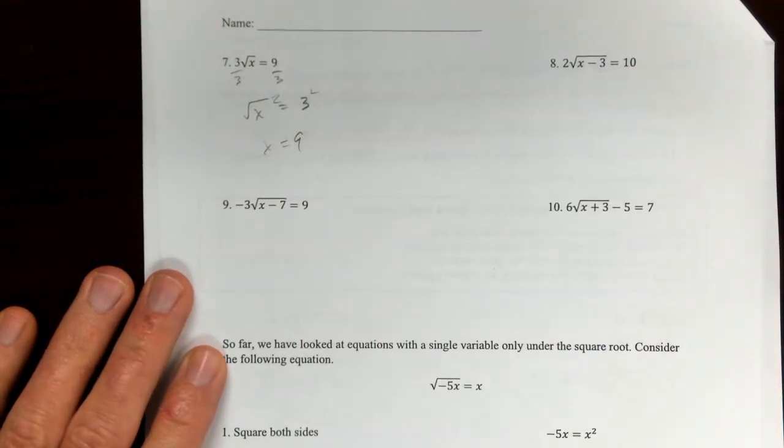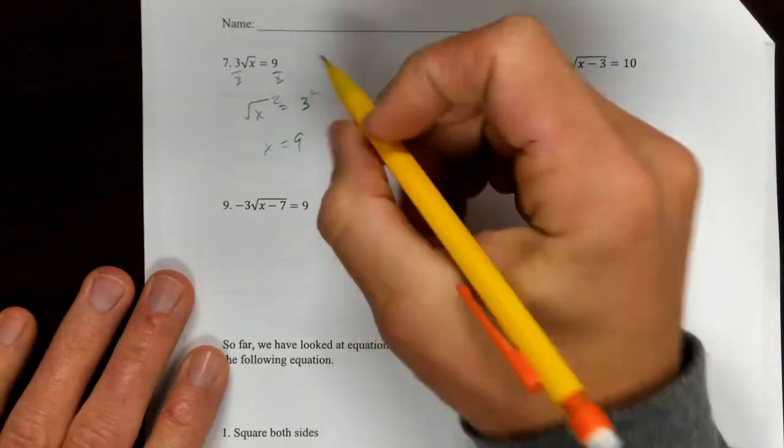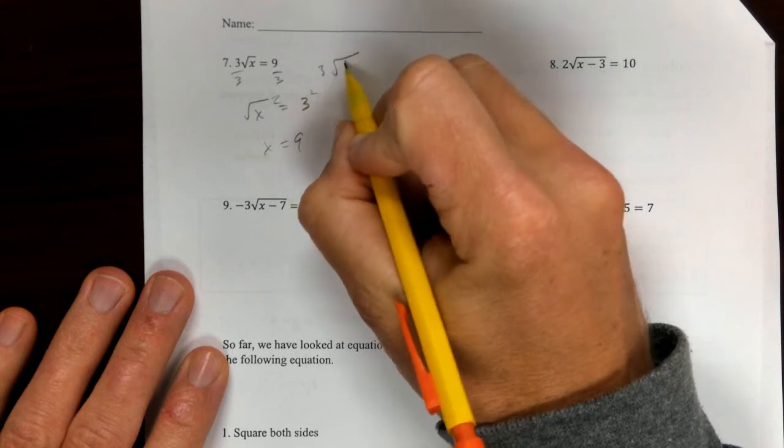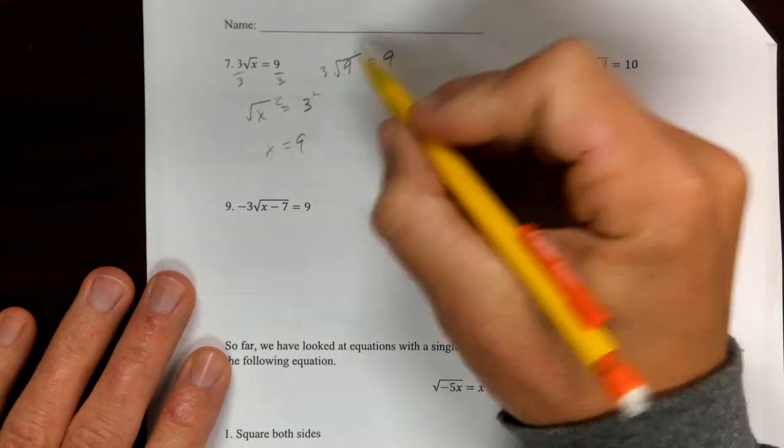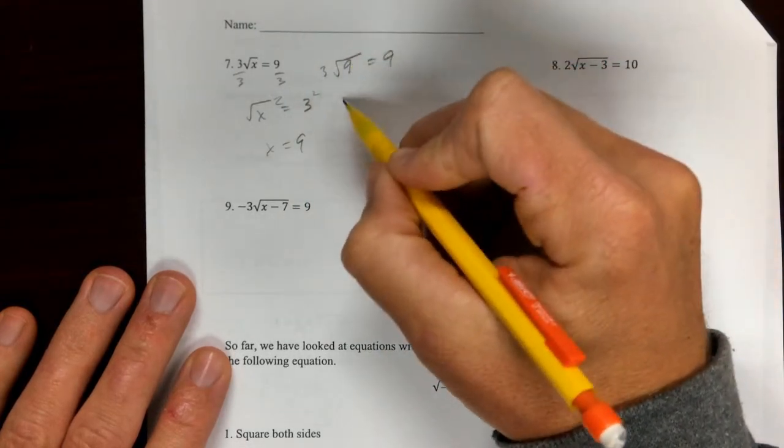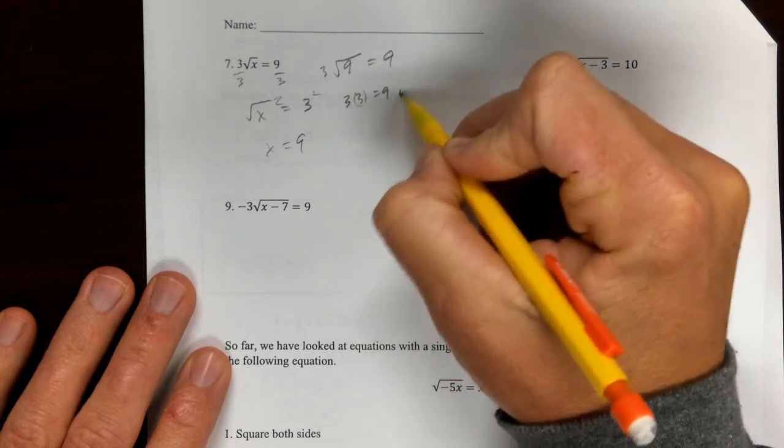Now once again we want to check to make sure it is a solution. So 3 times the square root of 9, well the square root of 9 is 3, so 3 times 3 does in fact equal 9.